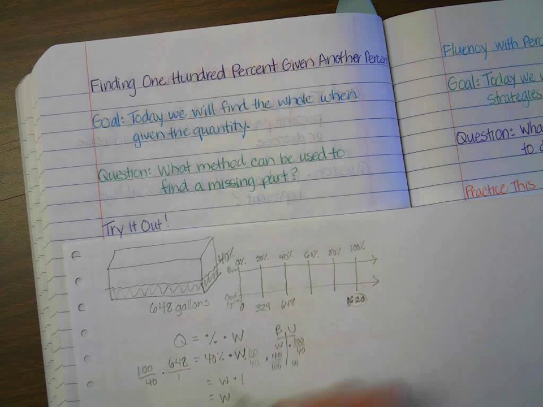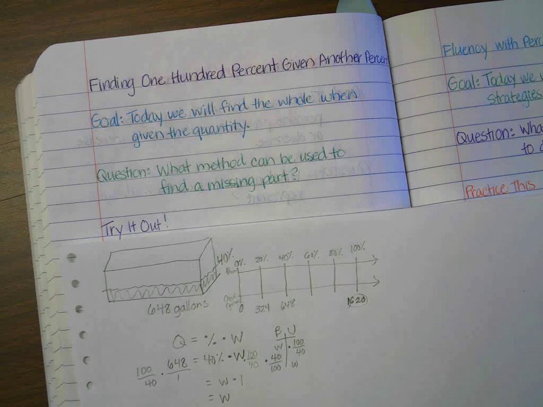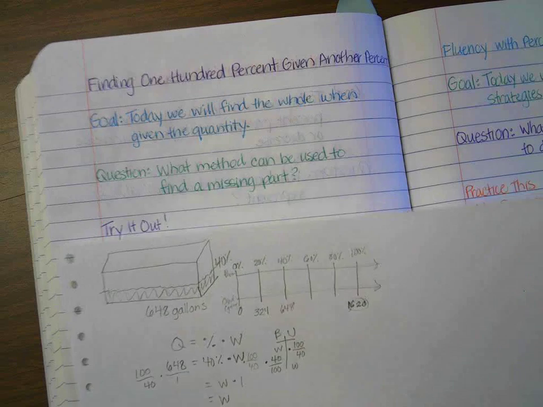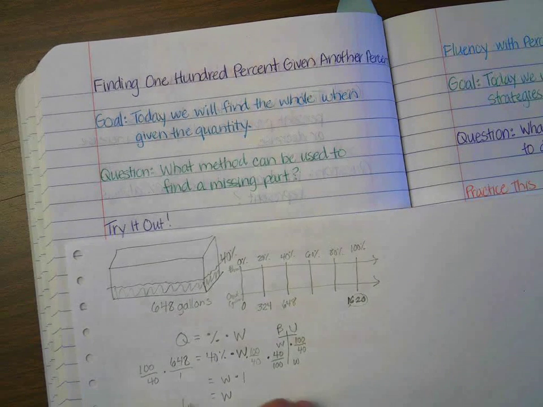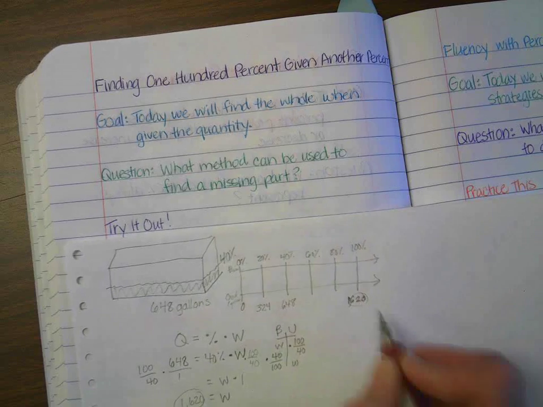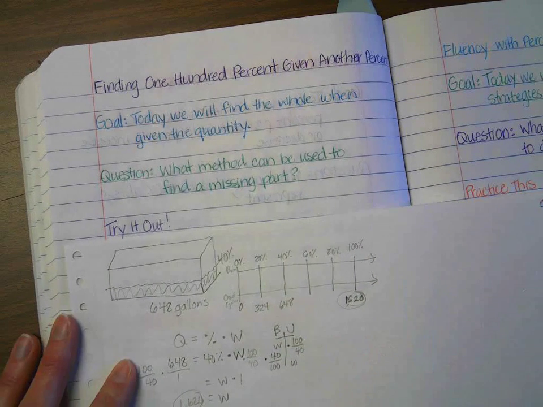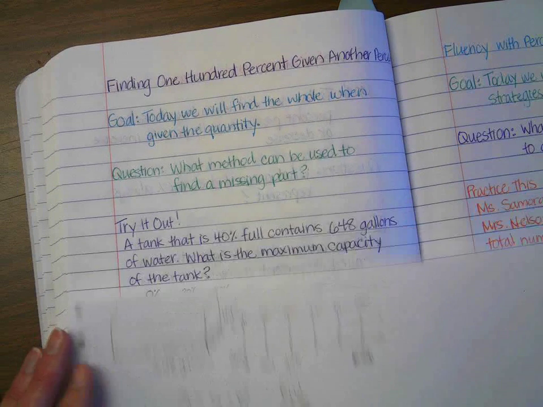64,800 over 40, right? So now I'm going to simplify that, and I'm going to go 6480 divided by 4. That can go in there once with 2, that can go in there 6, that can go in there 2, and that can go in 0. So I got 1,620. This 1,620 matches this 1,620. And so I find that 1,620 is the total gallons that fit in the tank.